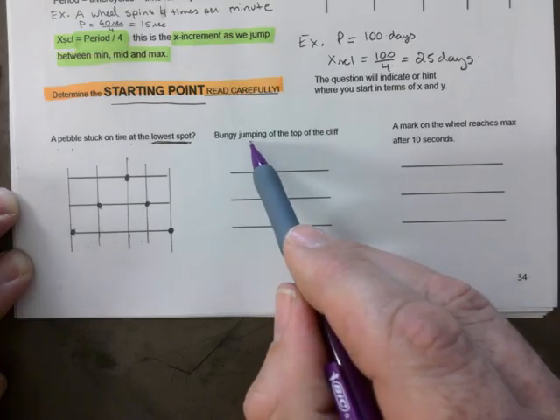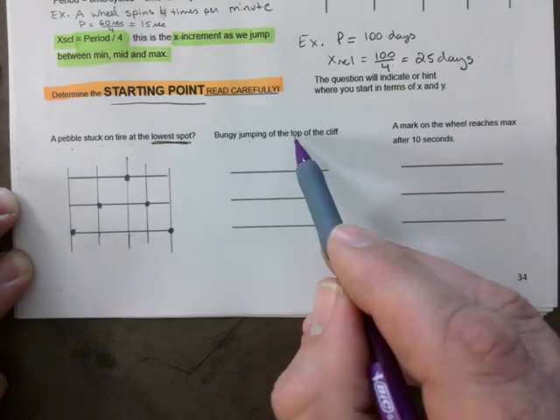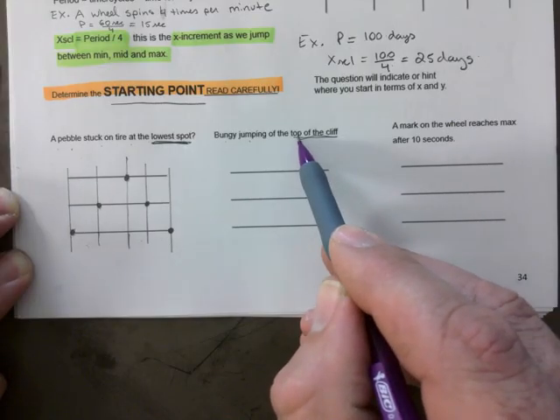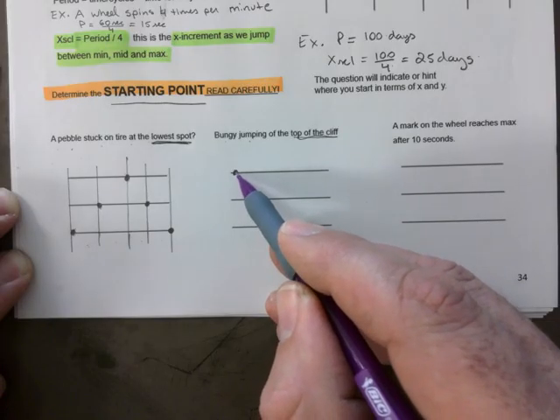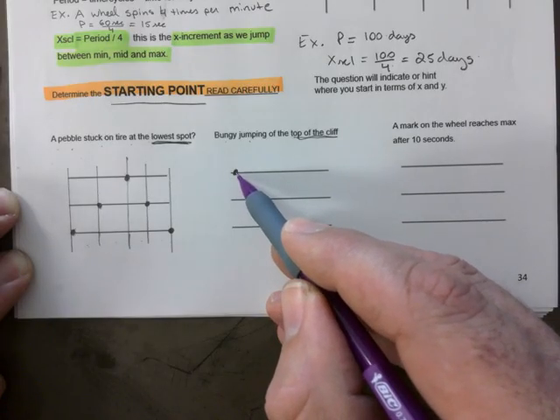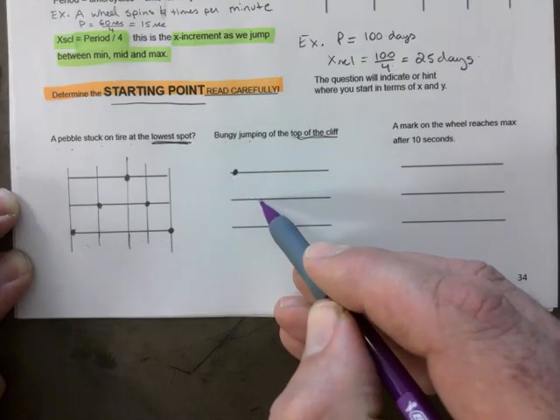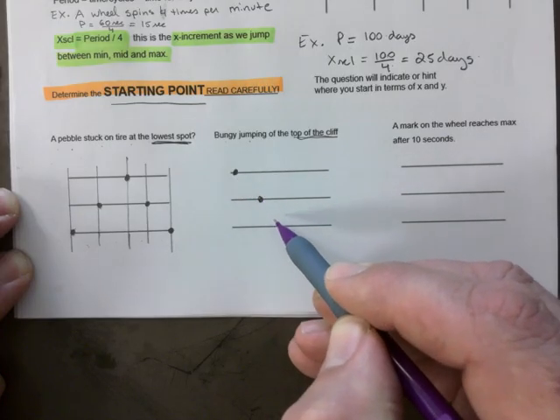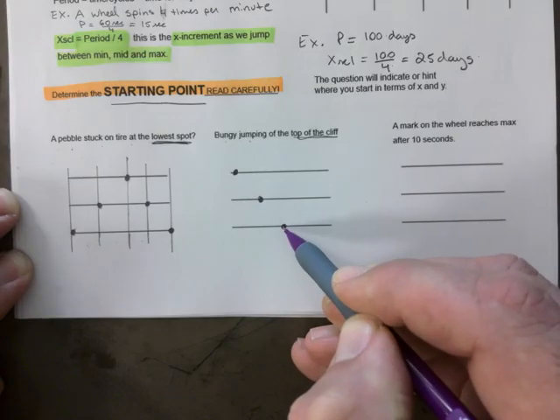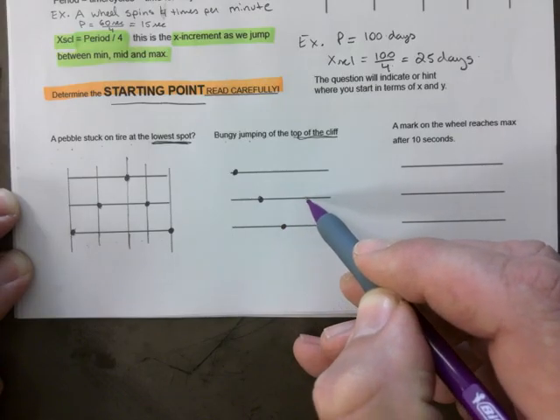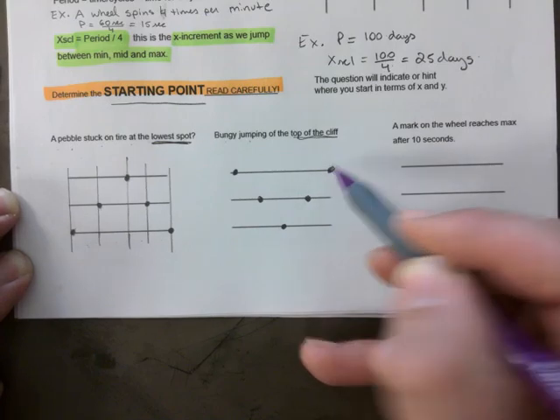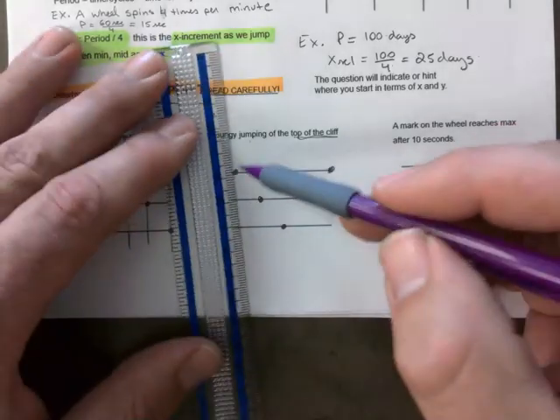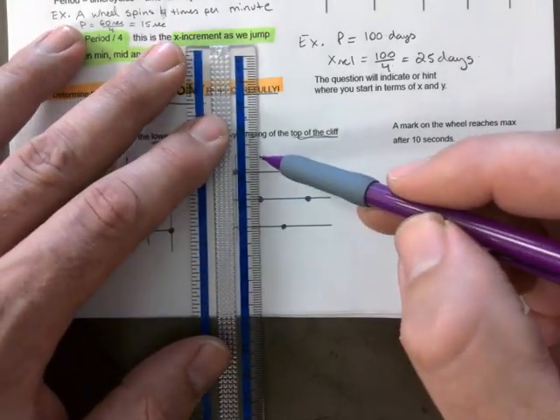Next, somebody's bungee jumping from the top of the cliff. Obviously, where are you starting? You're starting up here. So some of them are very obvious. And then naturally you'd say, well, then I move over to the middle, to the lowest point. Hopefully you don't hit the ground. And then back to the middle, and back to the top. Do you see how you're going to have your quarters here again?